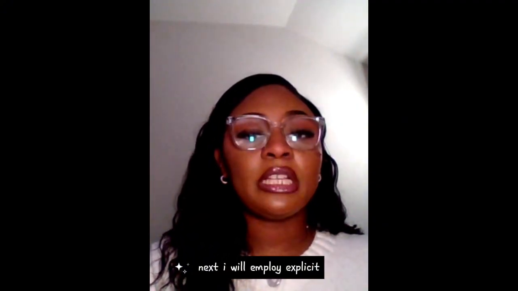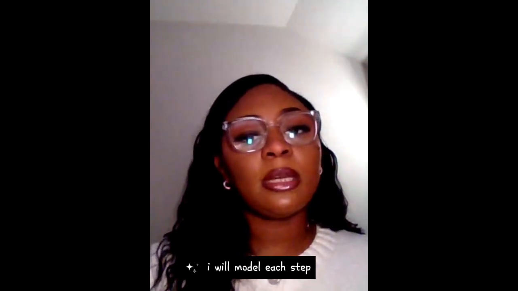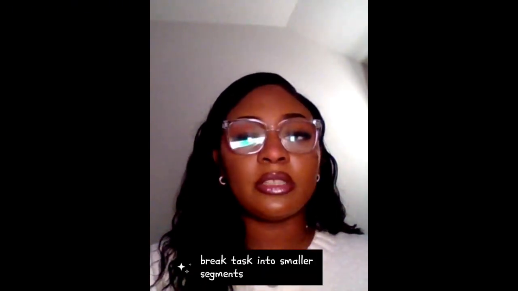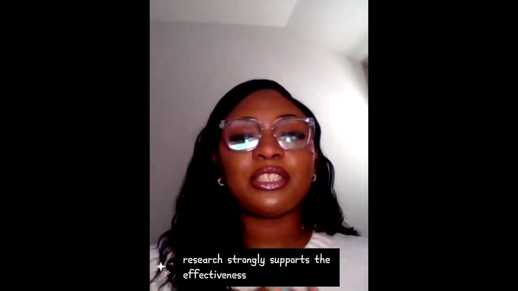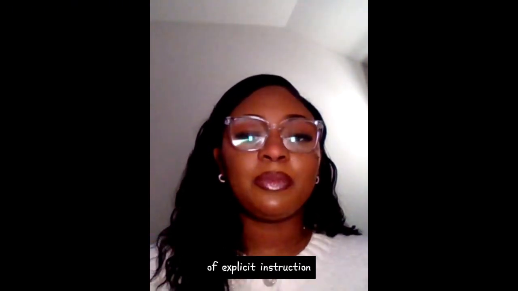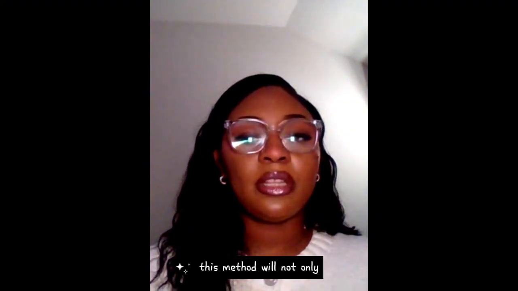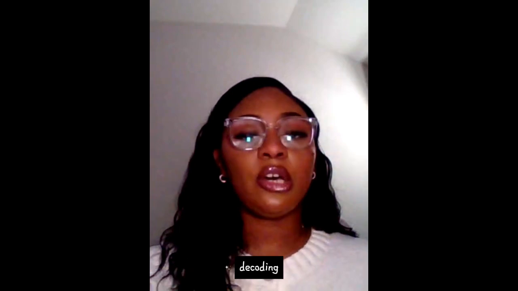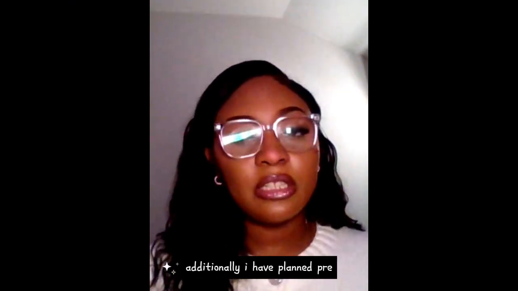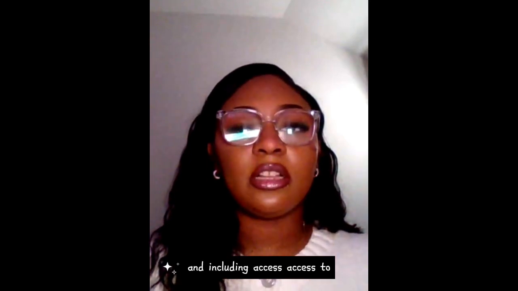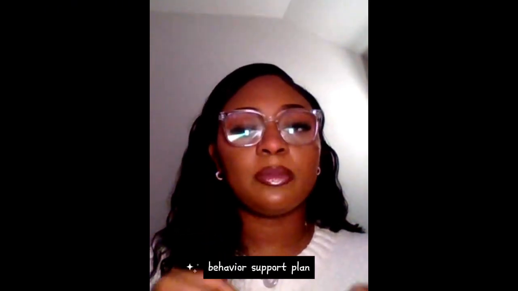Next, I will employ explicit instruction through chunking and regular check-ins. I will model each step of the task, break tasks into smaller segments, and provide guided practice before moving on to the next step. Research strongly supports the effectiveness of explicit instruction in helping students with disabilities improve. This method will not only assist Zoshil with processing and decoding, but will also prevent Russell from feeling overwhelmed by tasks. Additionally, I have planned pre-corrections and included access to a calming strategy as a part of Russell's behavior support plan.